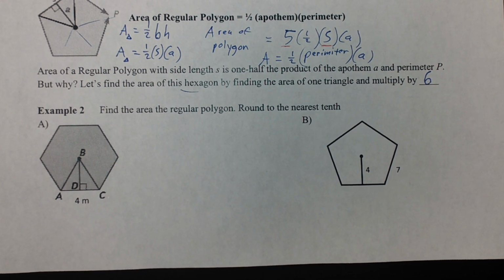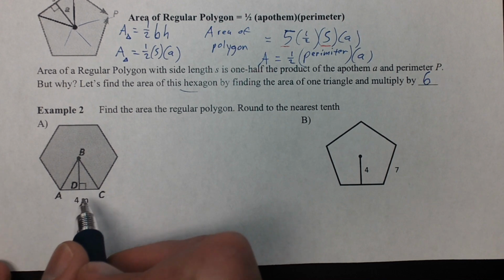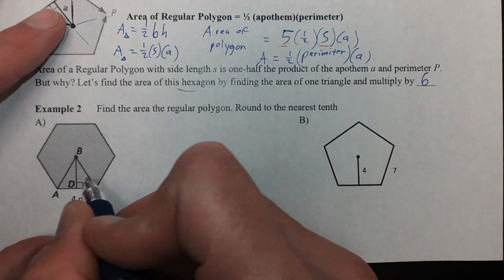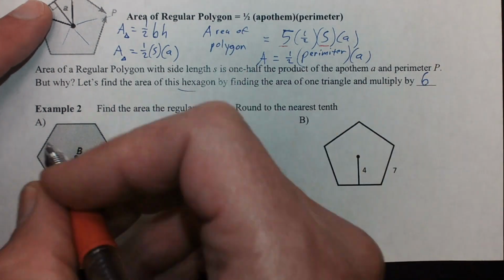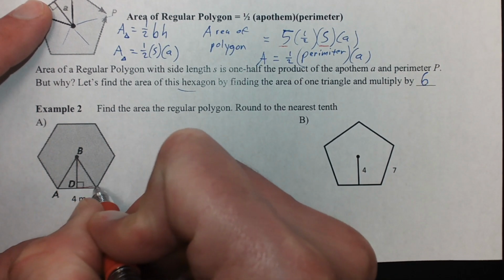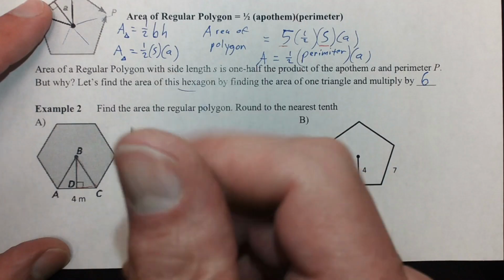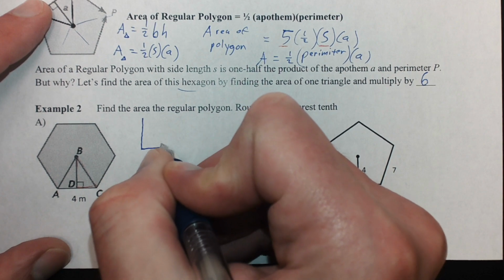So we're going to actually do an example here with hexagons. This time we're not going to be provided, though, with the apothem. We're only going to be told in example 2a that the side has a measure of 4. So what you're probably going to want to do is break that down into triangles that you can do something with. Right triangles are the best triangles to use, and I'm going to redraw that.